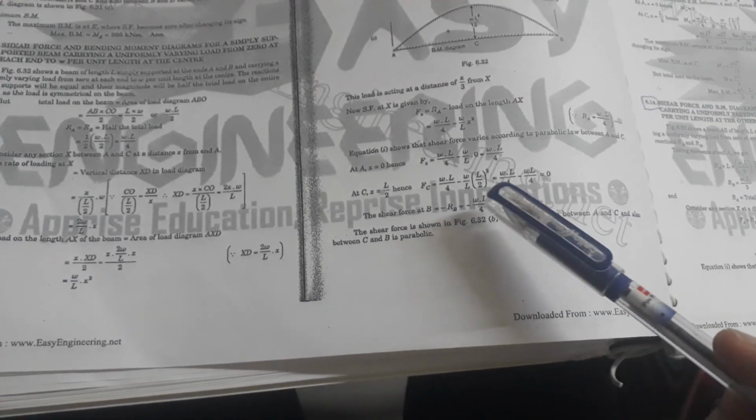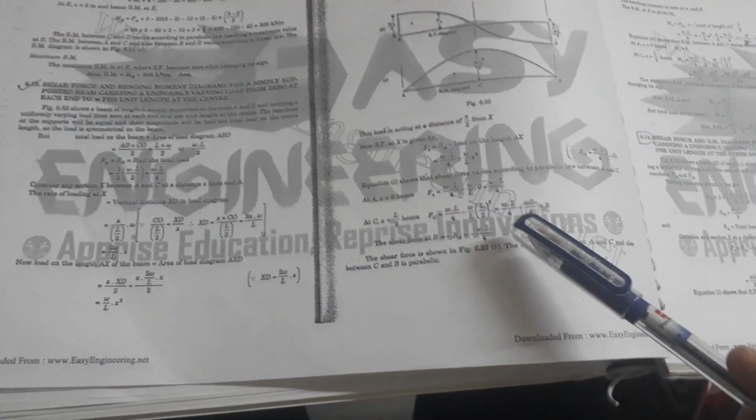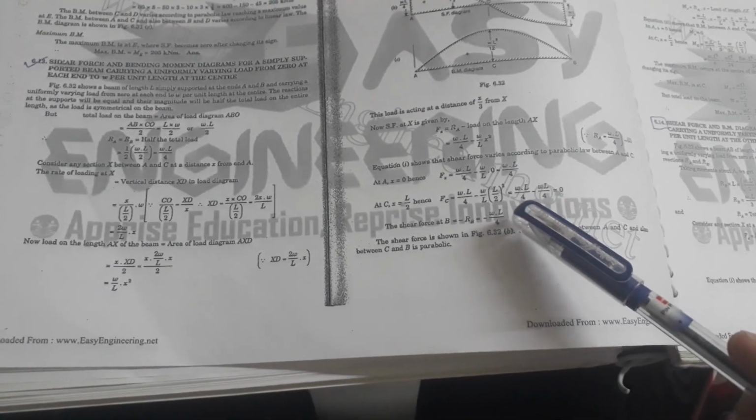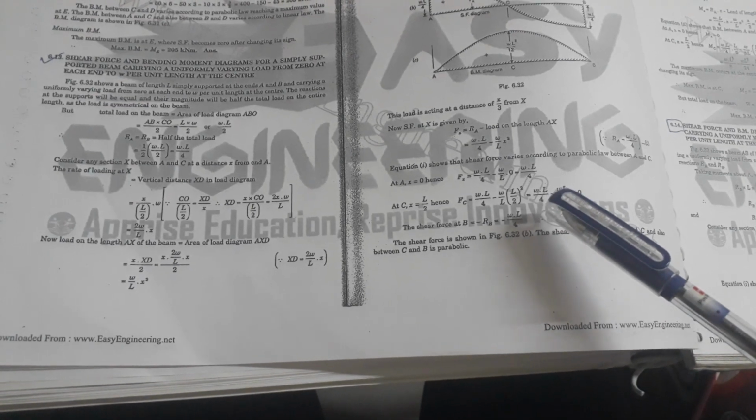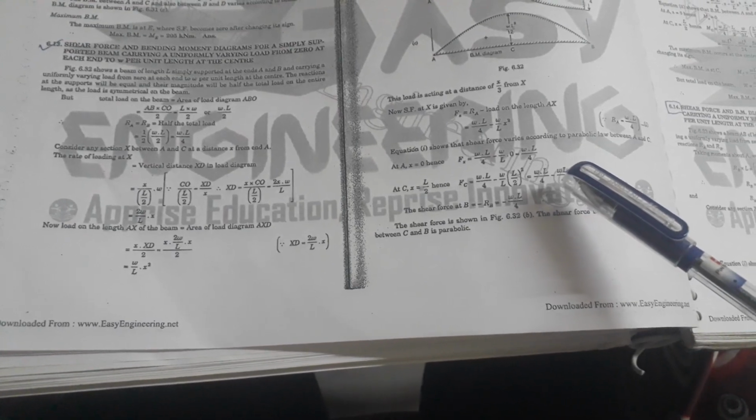The shear force at B is equal to minus RB, which is equal to minus WL by 4.